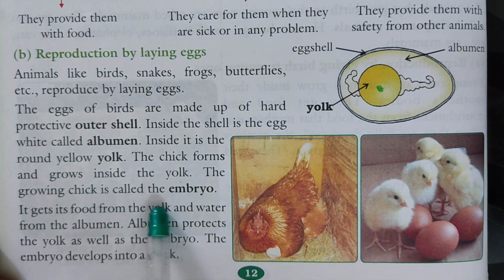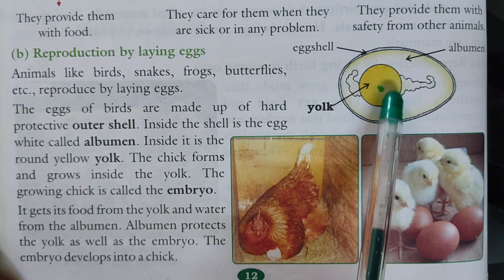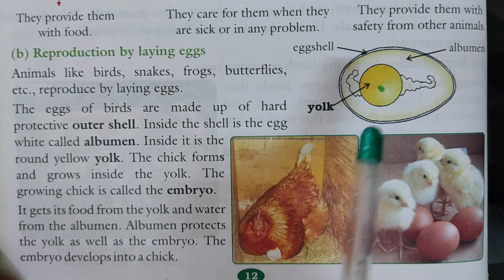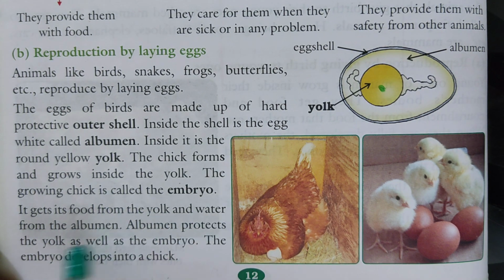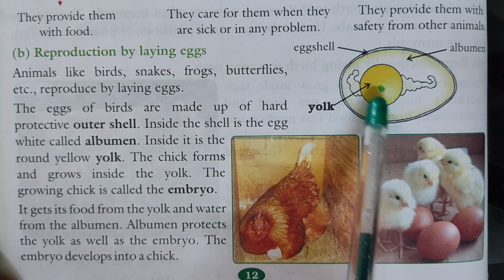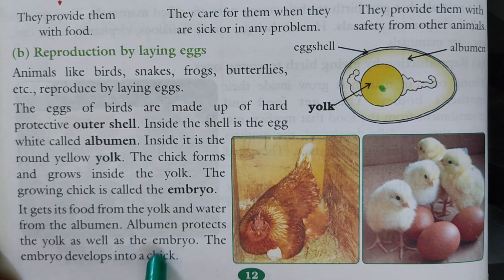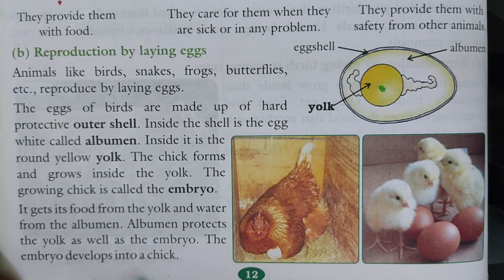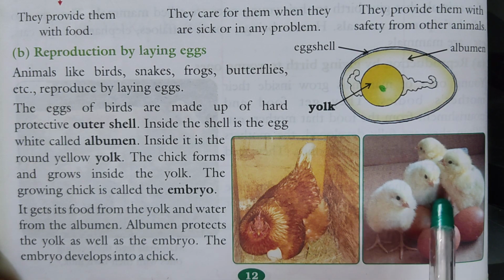The growing chick is called the embryo. So when the chick is growing, that is called what? The embryo. Now it gets its food from the yolk and water from the albumin. From where is the growing chick getting food? From the yolk, and water from the albumin. Now albumin protects the yolk as well as the embryo. The embryo develops into a chick.